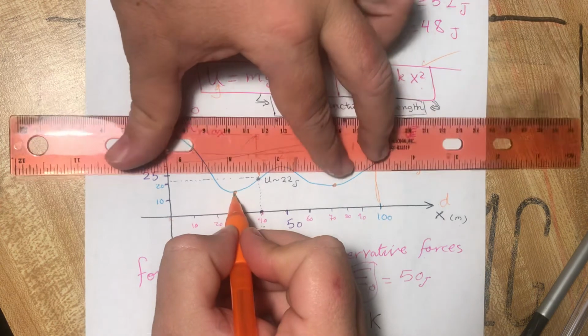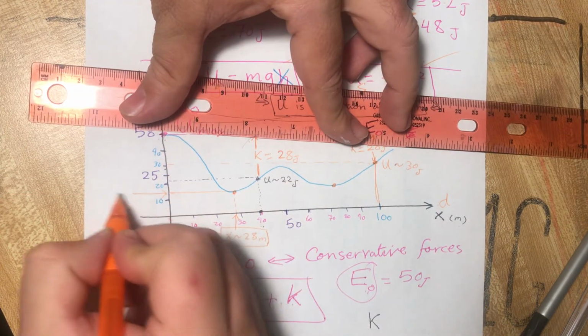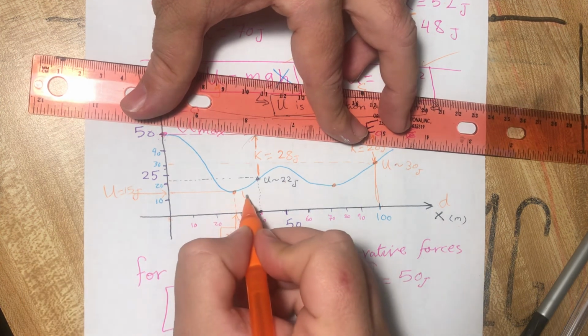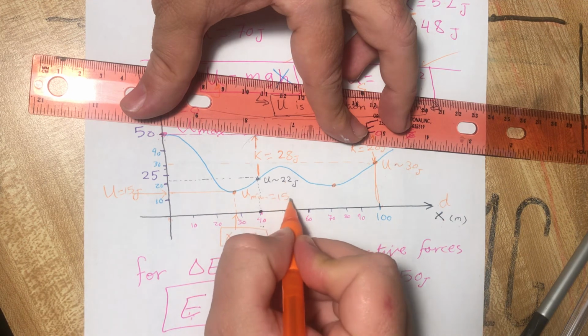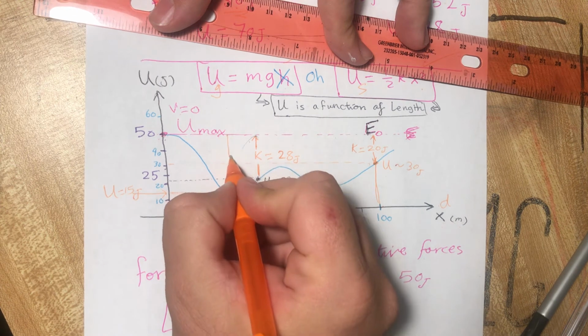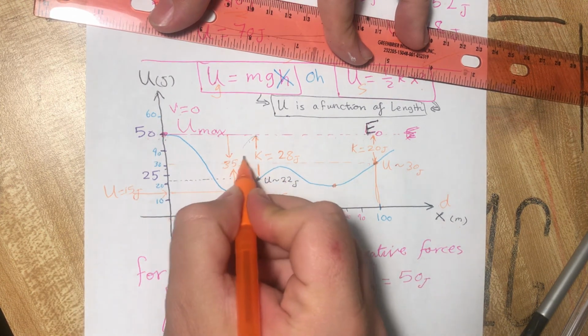At this point, we can see the potential energy is approximately U equal to 15 joules. So U minimum is equal to 15 joules. How much is the maximum kinetic energy? It is 50 minus 15, which is 35 joules.